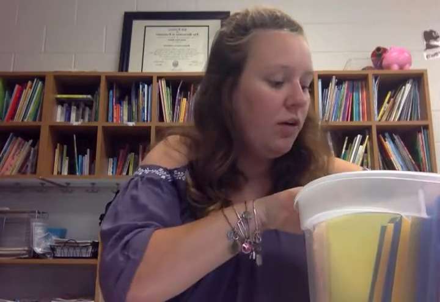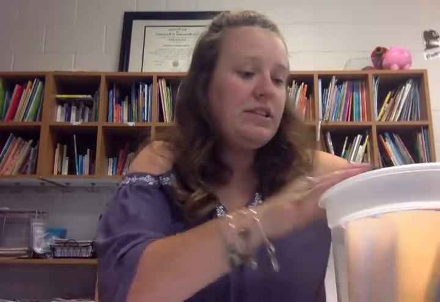So I think I've covered everything. The box will be in there. The binder will be in there. Oh, these things. So I have done these laminated popsicle sticks. They are just for an interactive purpose. You don't have to use them.